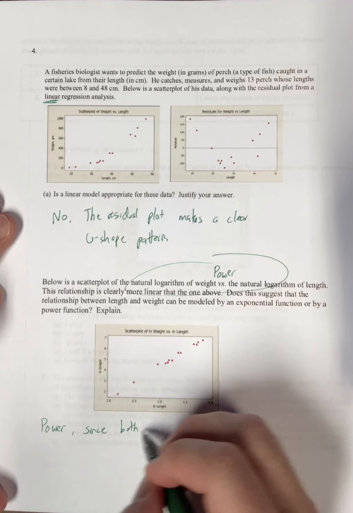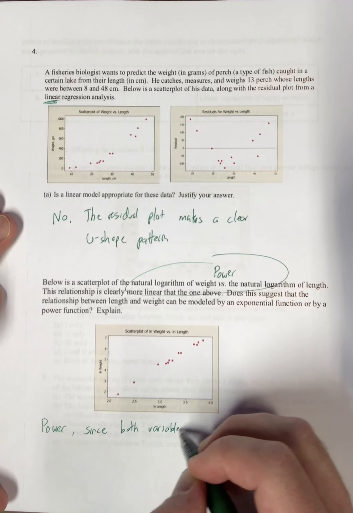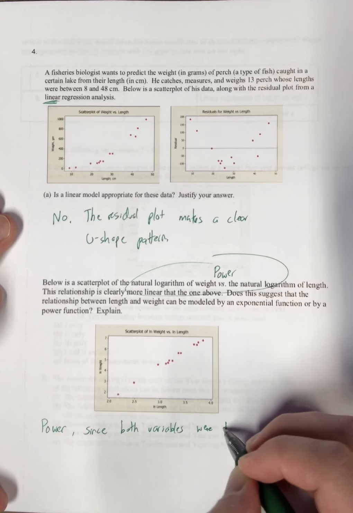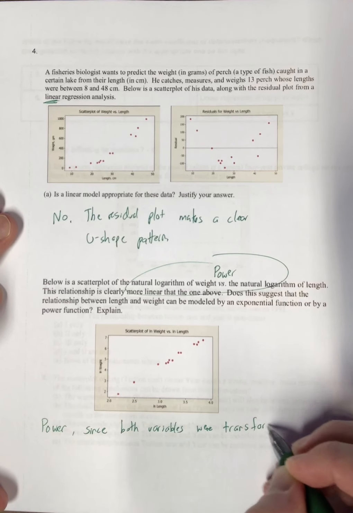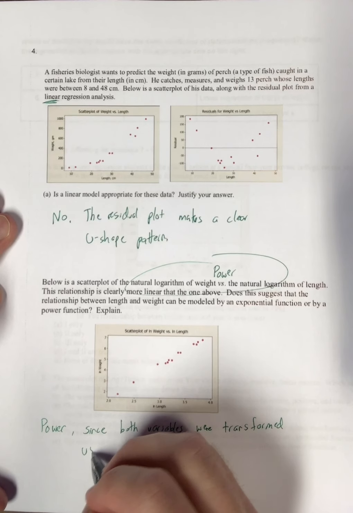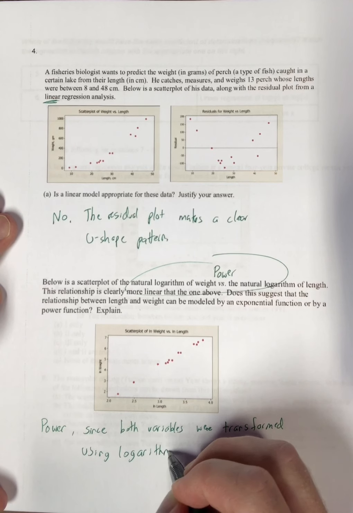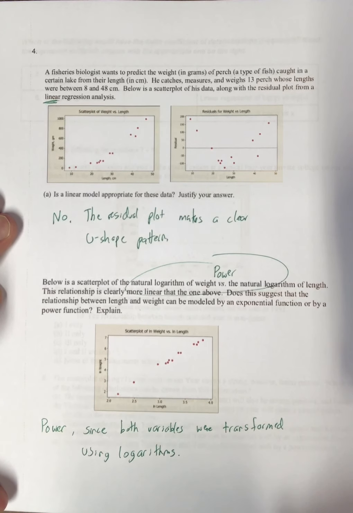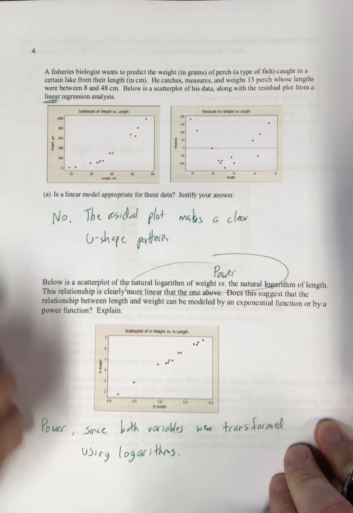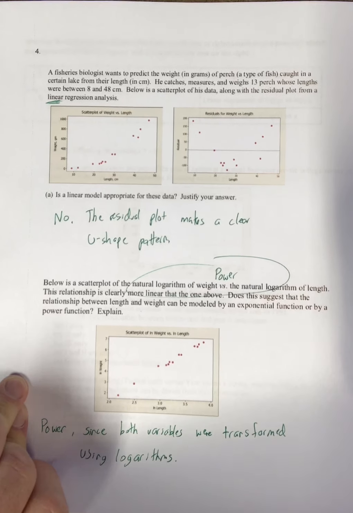Since both variables were transformed using logarithms. Next.